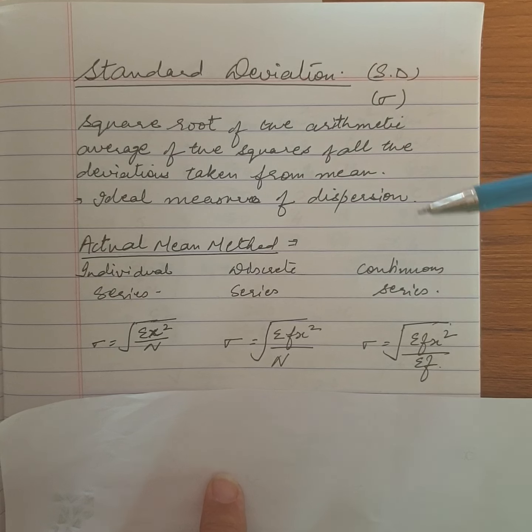So you find out the mean, then you take the deviations, then those deviations are squared and then we find out the square root of those deviations. In this, we also don't ignore the positive and negative signs while taking deviations. Deviation means when we deviate from the original data. There are different methods to calculate the standard deviation.